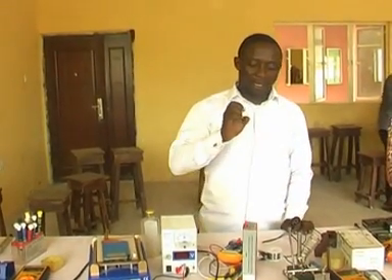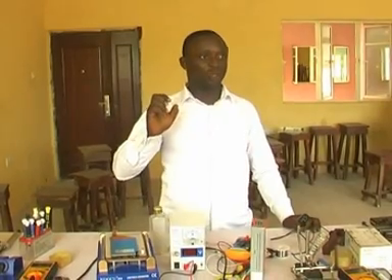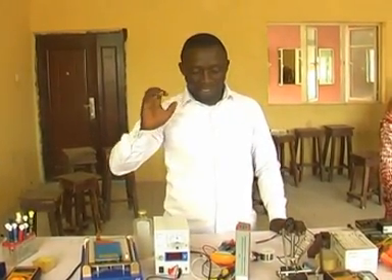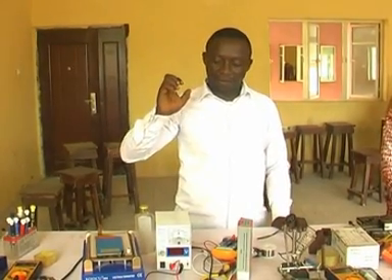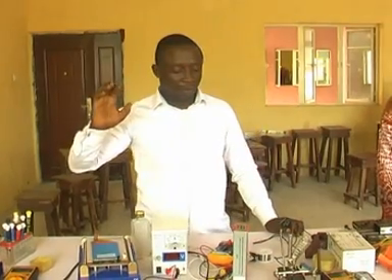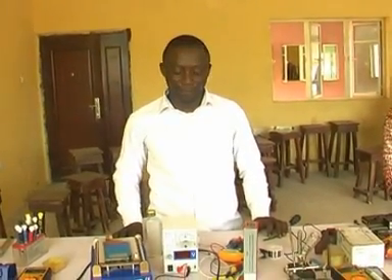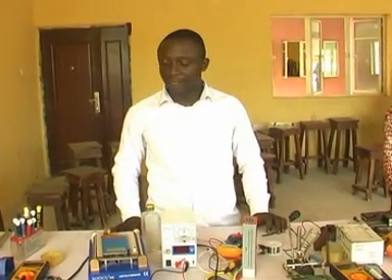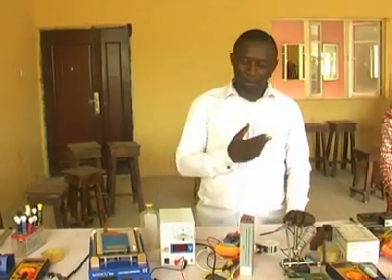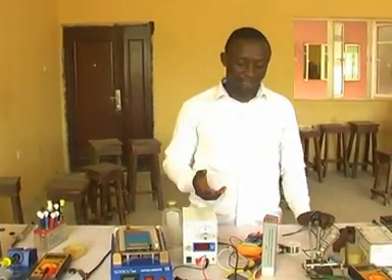Before we can say a phone is having a hardware problem, it means that maybe a component is faulty, whether the screen or mouthpiece and some other faults like that.